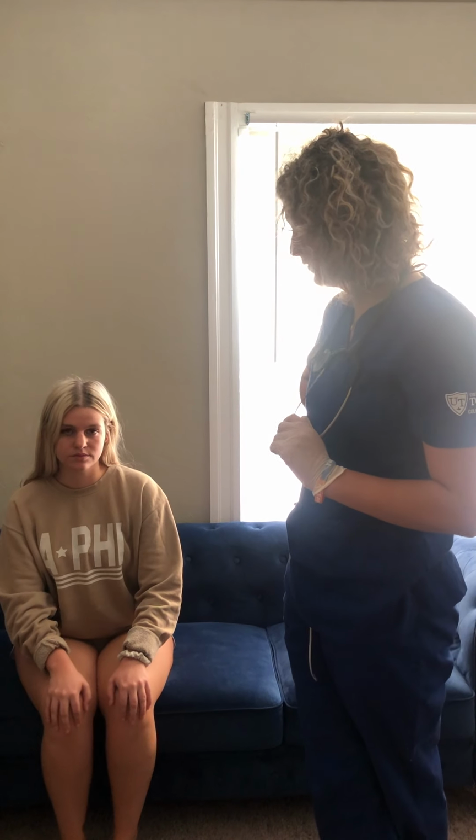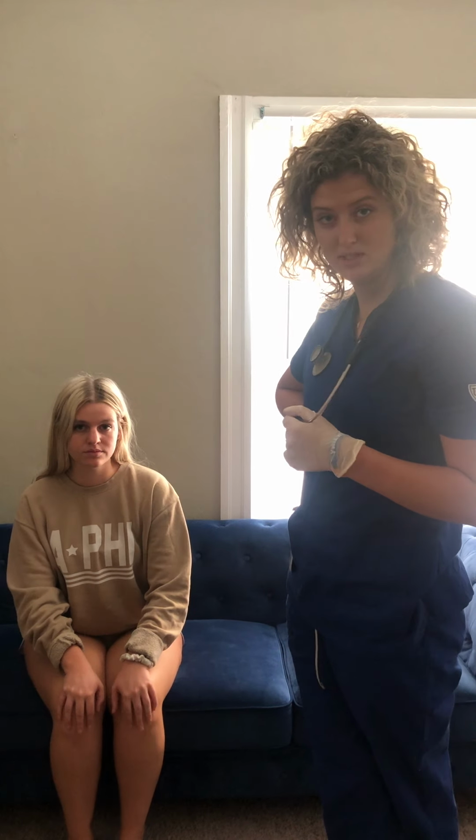Before leaving the room, I would make sure that the bed is in the lowest position, the patient is comfortable, and both bed rails are up on each side. She has everything she needs, such as the call light or any other personal items. And I would leave the room and then document all of my findings.